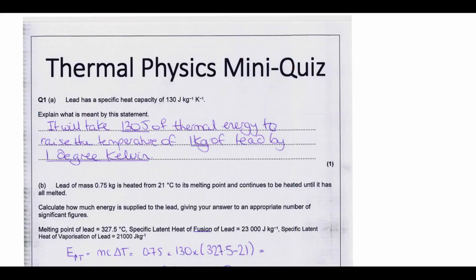Alright, so in this video what we're going to take a look at is an end of topic assessment for the thermal physics part of the A-level physics course. So we're going to start off looking at some specific heat capacity.